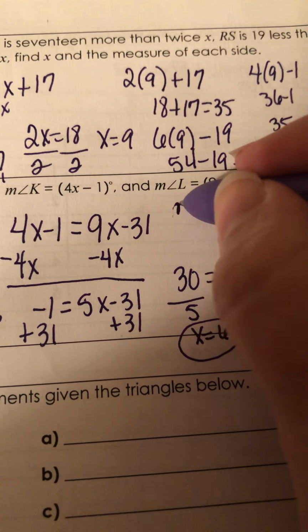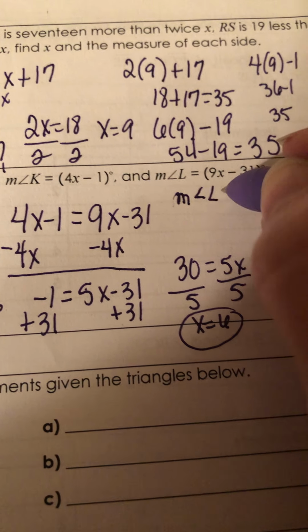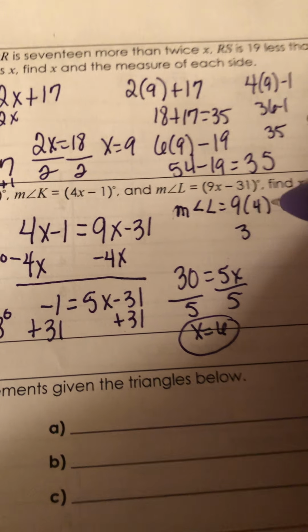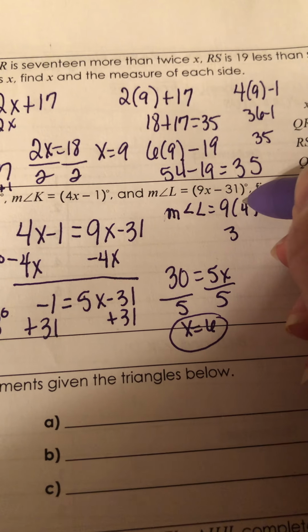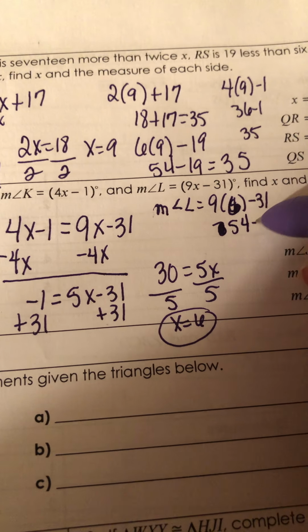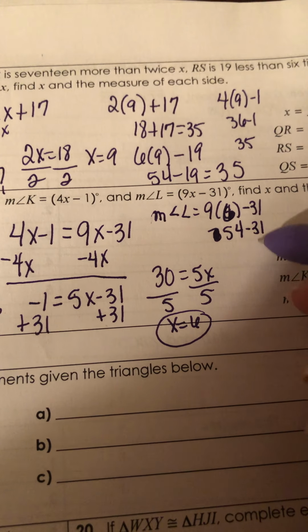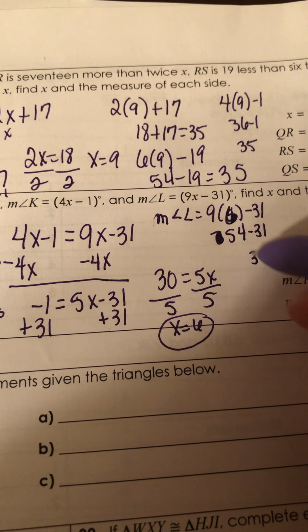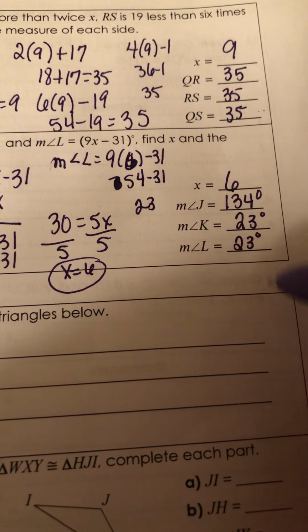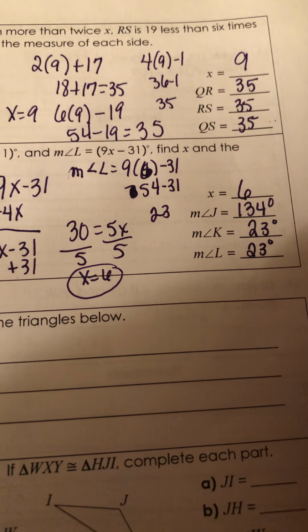So the measure of angle L is 9 times x minus 31. Oh, 6 not 4, sorry. So 9 times 6 is 54 minus 31. 4 minus 1 is 3. 5 minus 3 is 2. Also 23 degrees. So see how K and L are the same? Again, because they have to be.